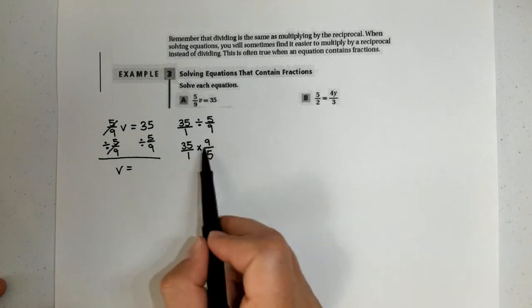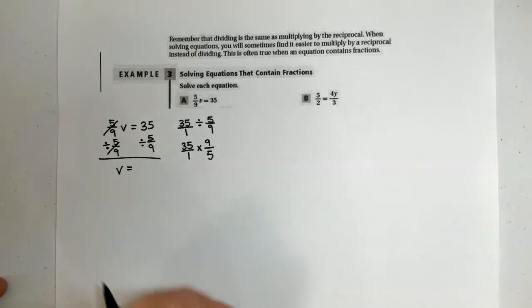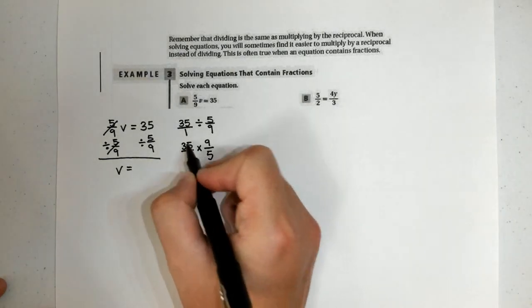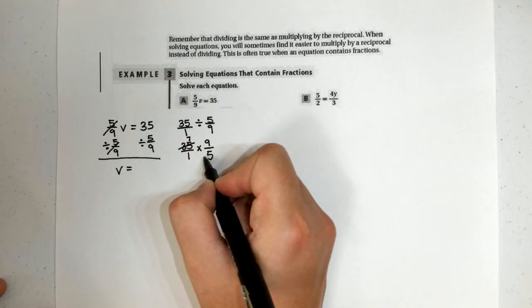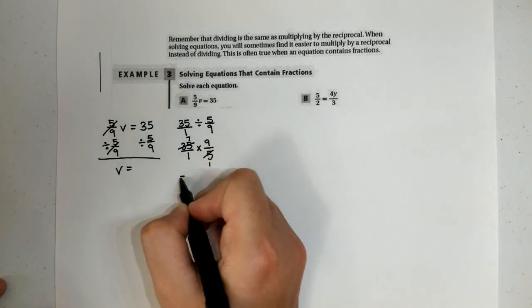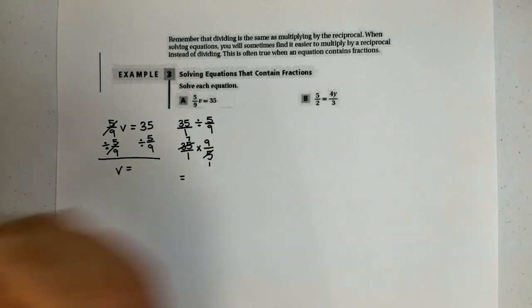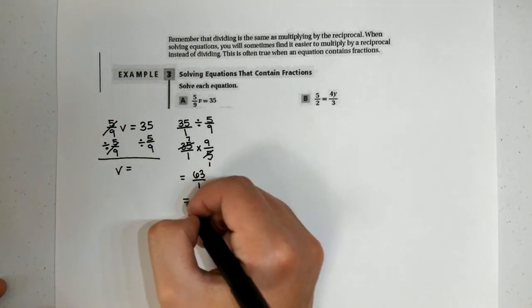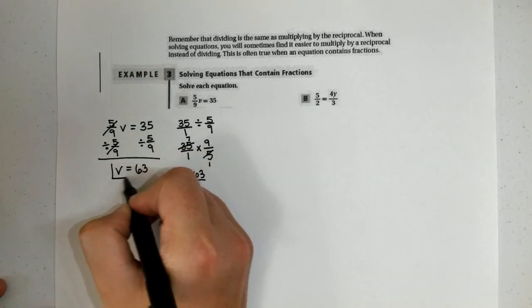So here, I'm going to multiply by the reciprocal to simplify. So you can simplify before you multiply if you want. I prefer to simplify first. If you like to multiply, then simplify, that's fine too. But 35 and 5 are both divisible by 5. 5 goes into 35 7 times. 5 goes into 5 1 time. So then when I multiply across, I have 7 times 9, and 7 times 9 gives me 63. And then 1 times 1 is 1. So 63 over 1 equals 63. So in this case, v equals 63.